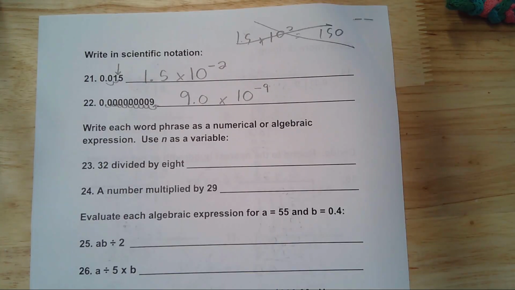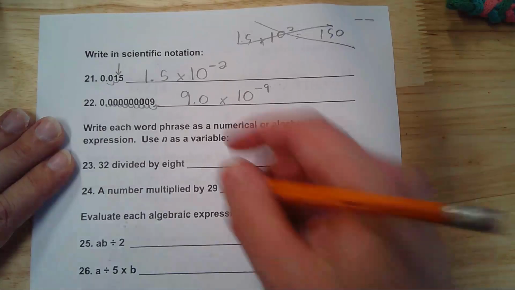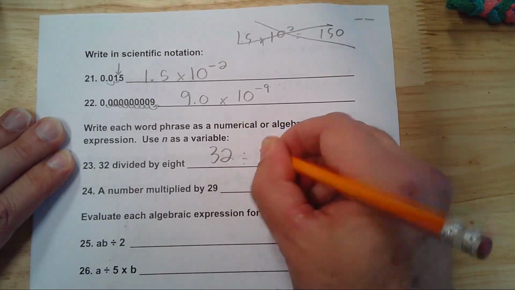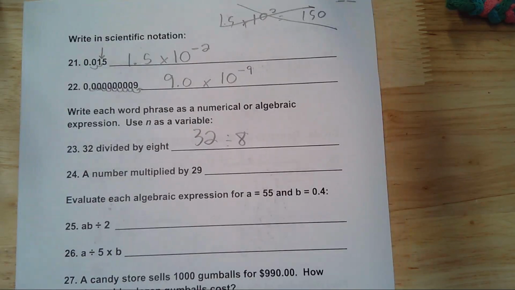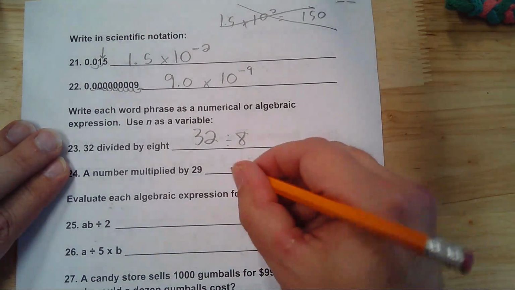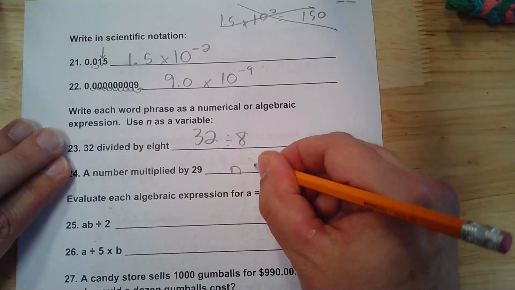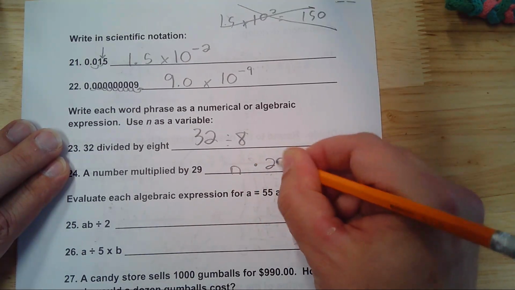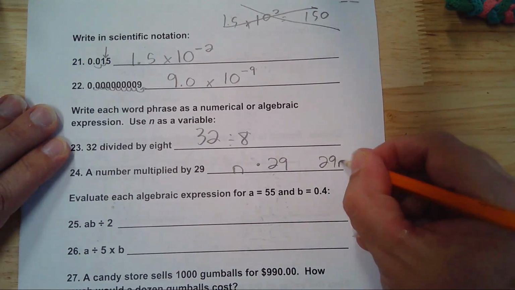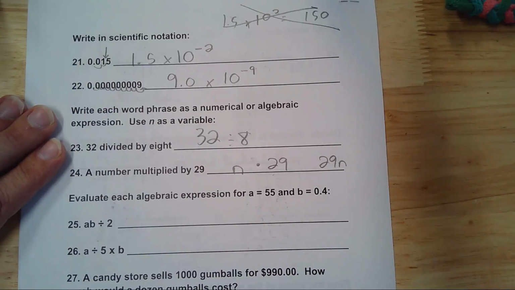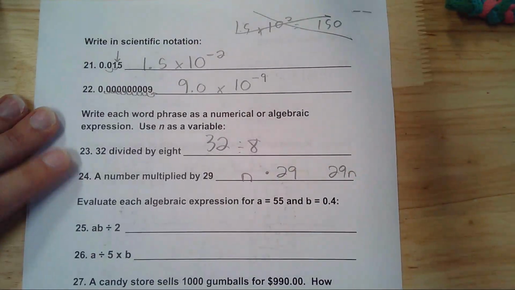Okay. Write the word phrase as a numerical or algebraic expression. Use n if it's algebraic. 32 divided by 8. You do not need to solve. A number multiplied by 29. I would probably accept it this way for this one just because this is the standard form. Again, lots of ways you can write multiplying.